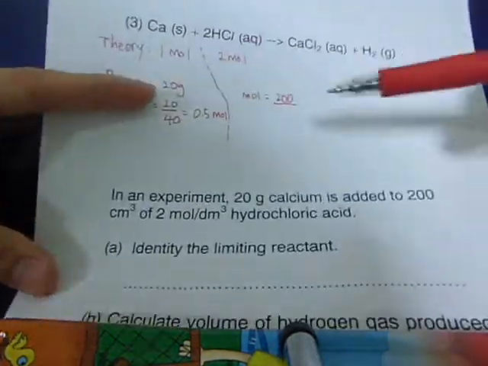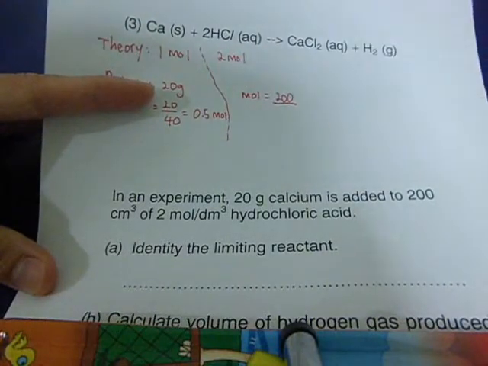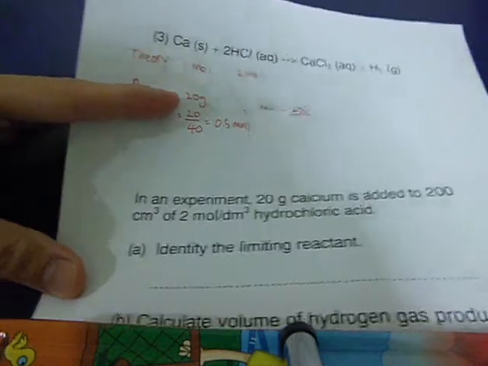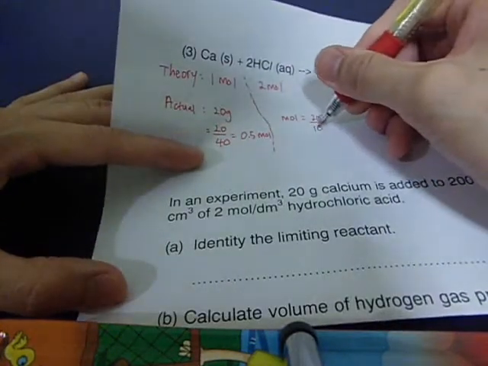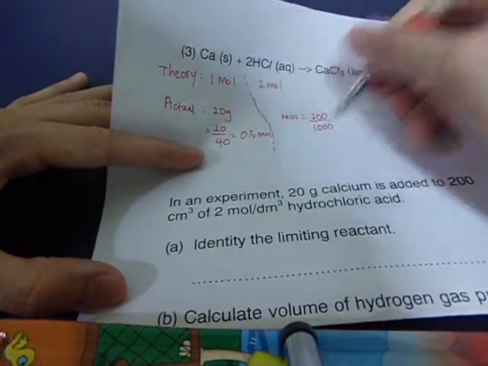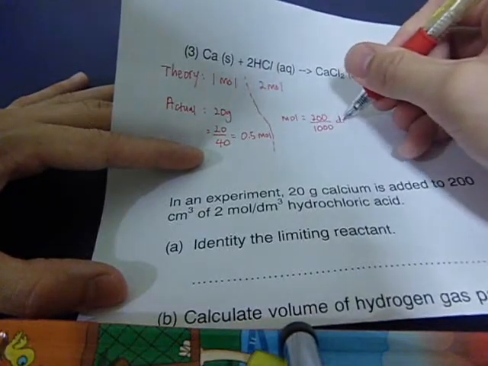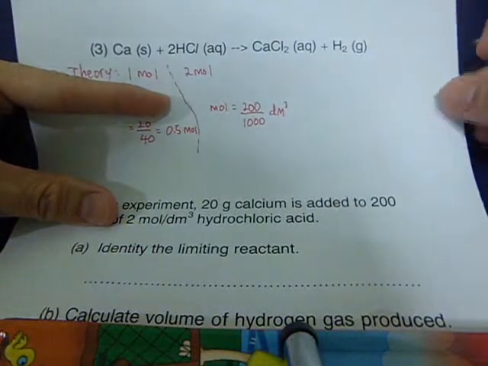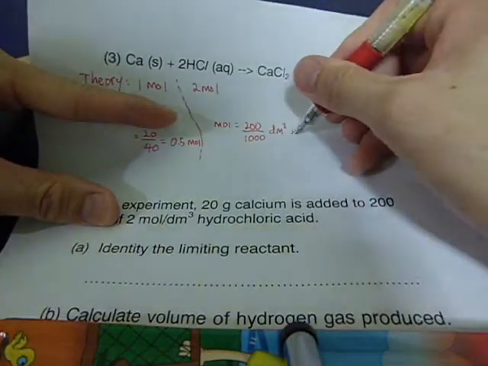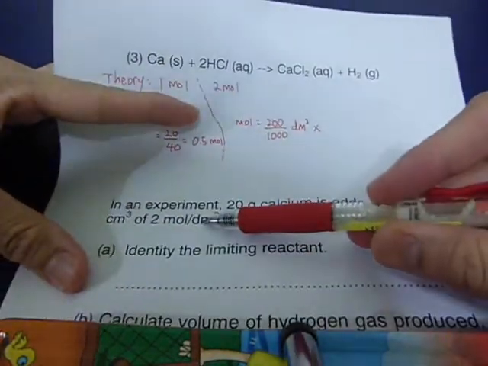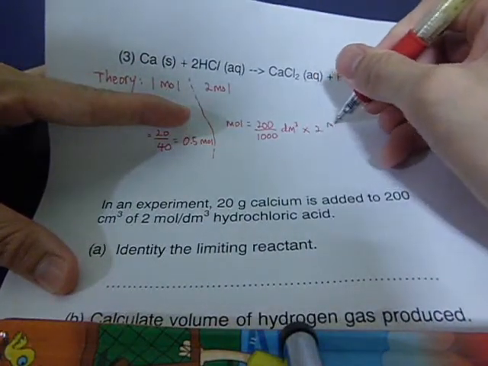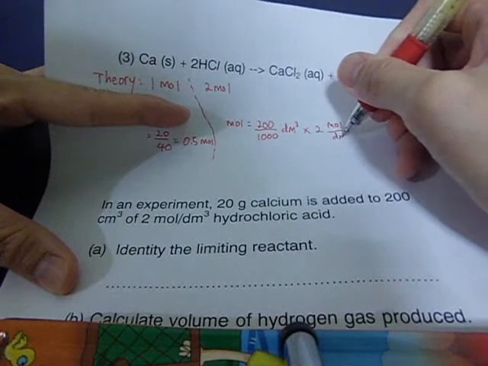200 cm cube. How do you change it to dm cube? 1 dm cube is 1000 cm cube. So 200 cm cube would be the same as 200 divided by 1000, and this one would be your dm cube. Okay, and then after that you have to multiply by the concentration. The concentration is 2 mole per dm cube.